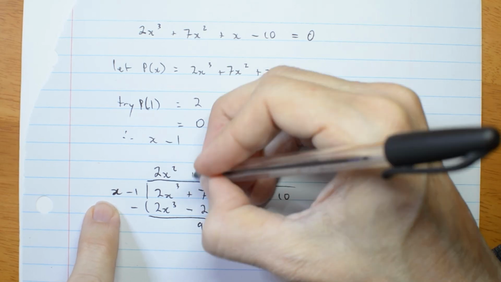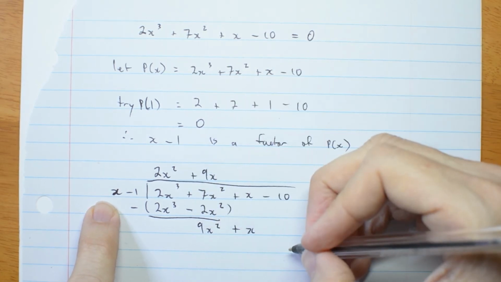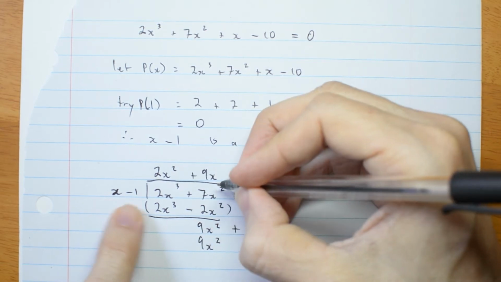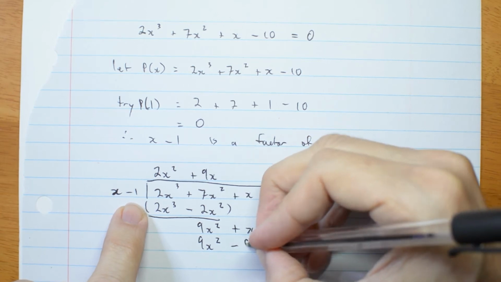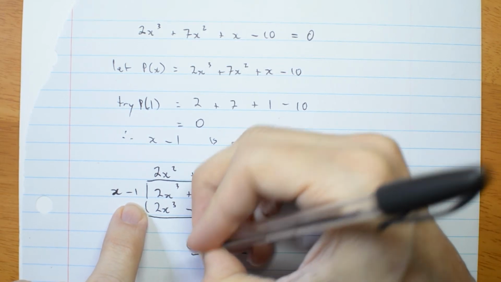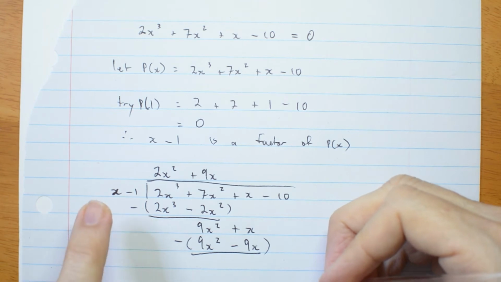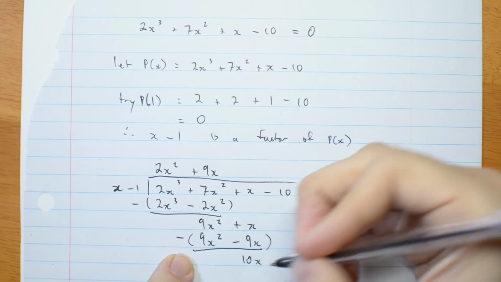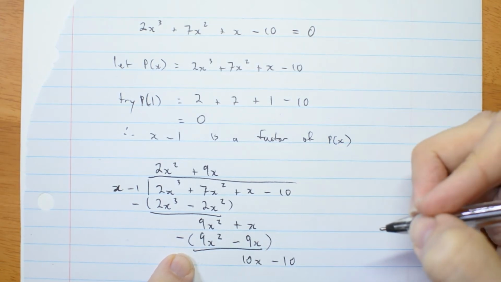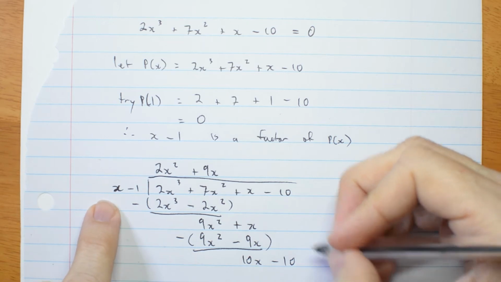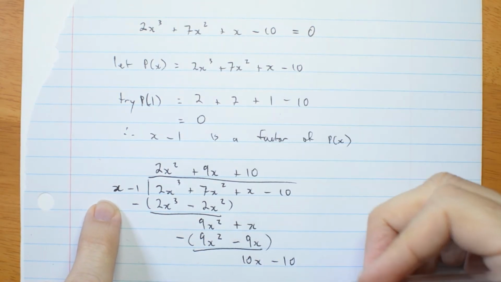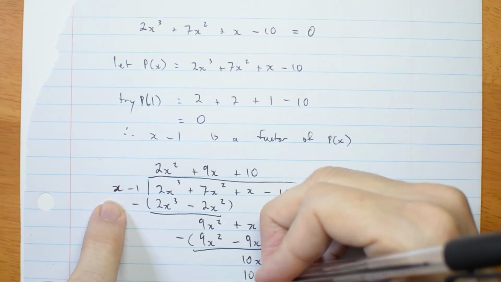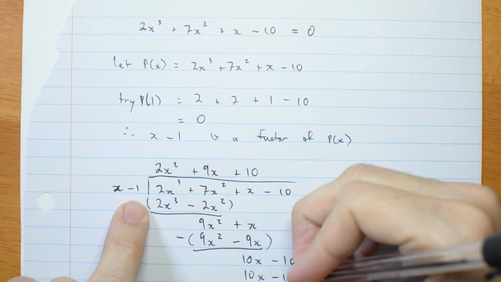X goes into 9x squared, 9x times. X times 9x is 9x squared. -1 times 9x is negative 9x. Subtract. That goes away. 1 plus 9 is 10x. Bring down the next term. X goes into 10x 10 times. X times 10 is 10x. -1 times 10 is negative 10.